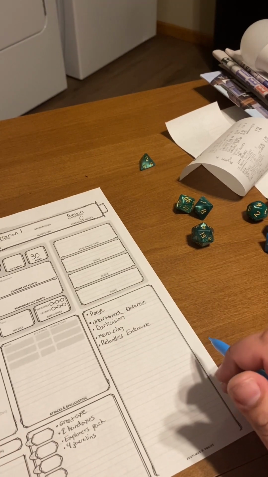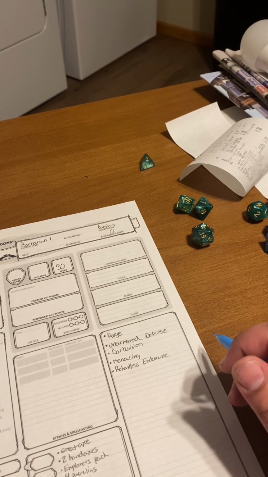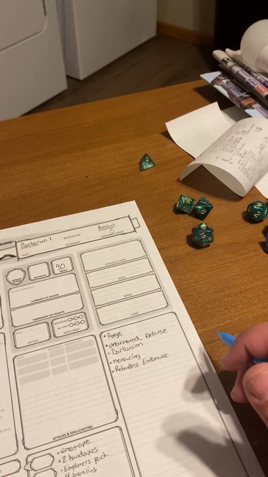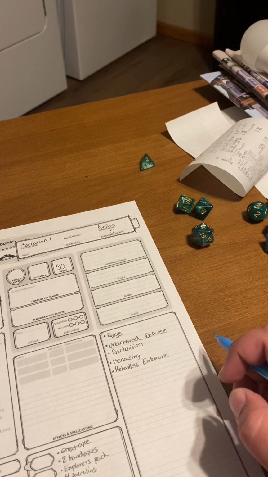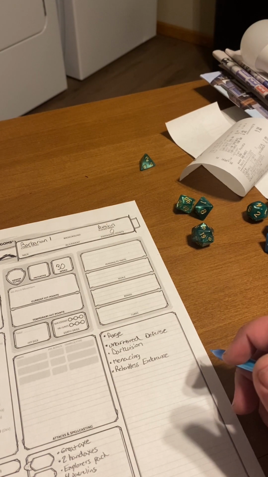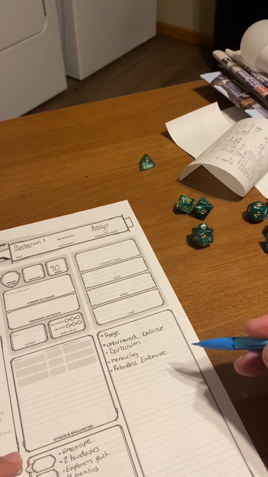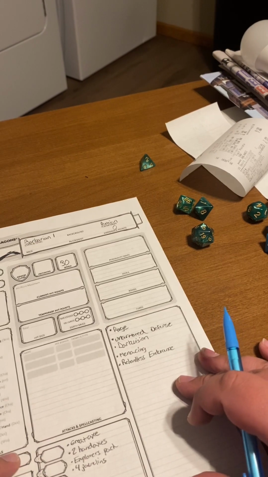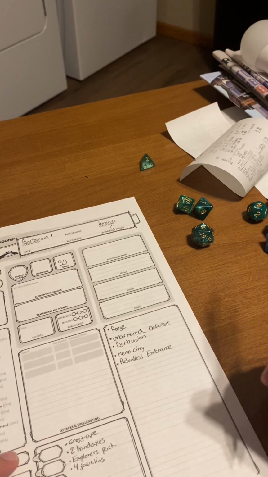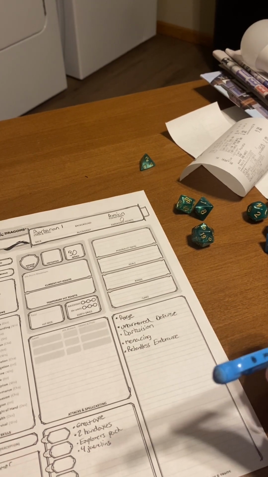And with relentless endurance, if we ever fall or are reduced to 0 hit points, and we aren't killed outright, which I'll explain later on, instead of going to 0 HP, you'll go to 1 HP. So you won't be out of the fight. You'll still be at 1 HP, but you won't be down. And then this feature can only be used once every long rest. So keep that in mind.